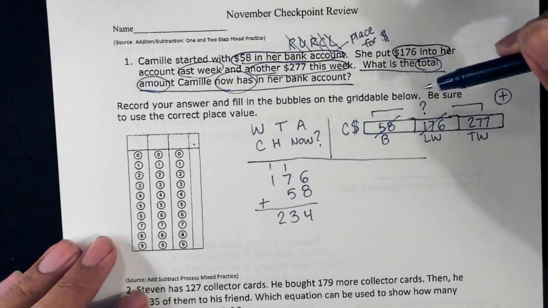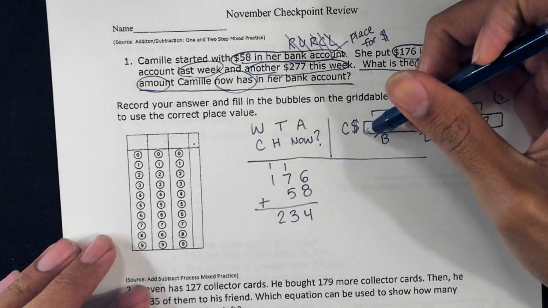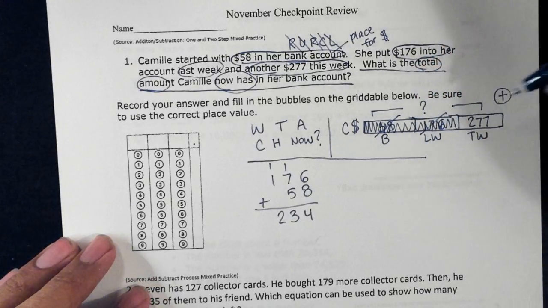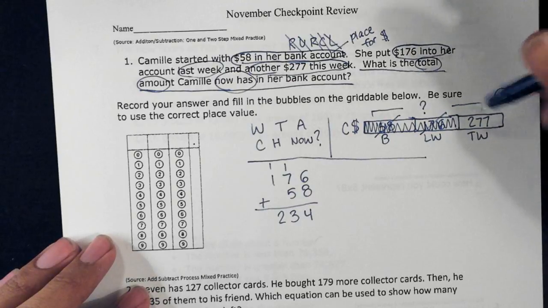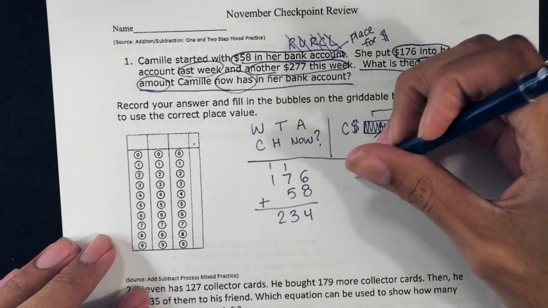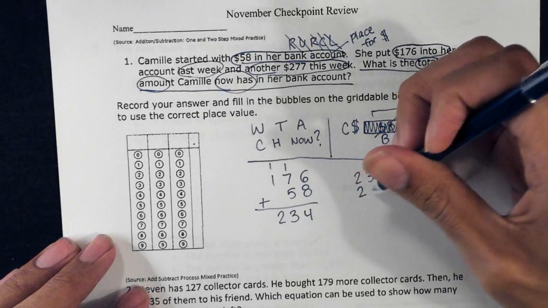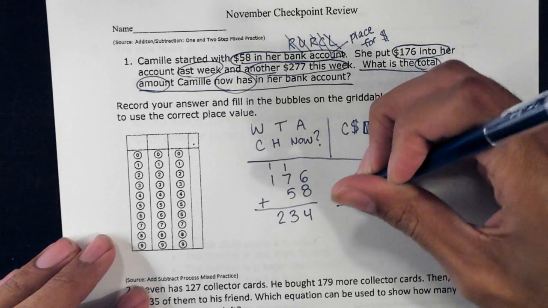The 234 does not go here. The 234 was only because we added these two numbers. We haven't even touched this one yet. So now we have to go back and add that one to our sum. So I'm going to write the 234 again, and I'm going to put it together with the 277.